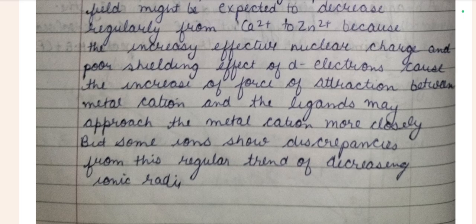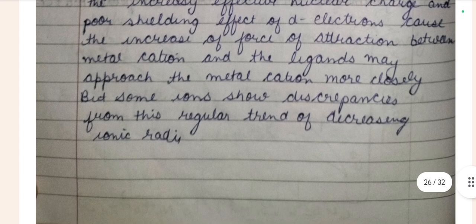But some ions show deviations from the regular trend of decreasing ionic radii.